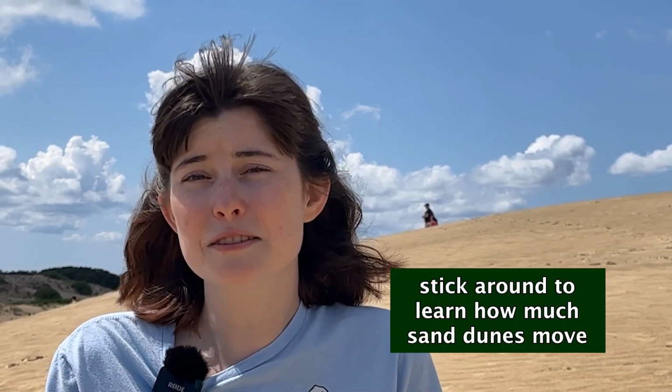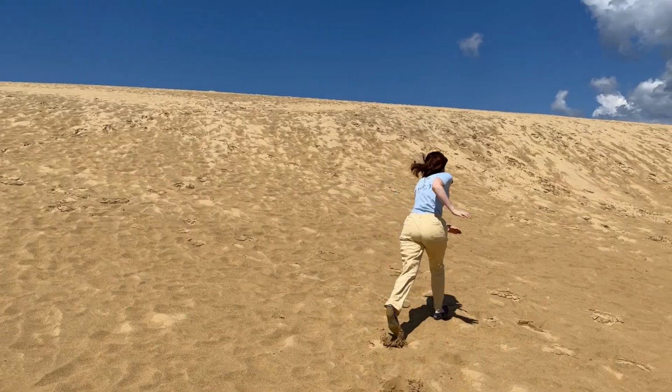And eventually, sand dunes can actually collapse. This happens when too much sand is put on top of it to where it can no longer support itself. And when it collapses, it moves to a new location. Thus, sand dunes can actually move on their own.